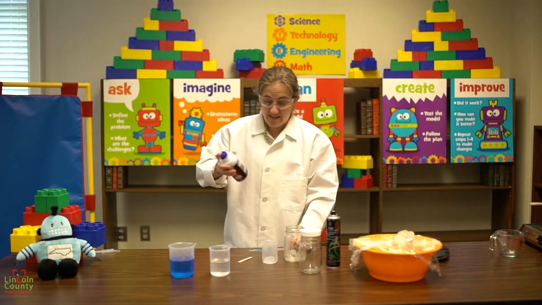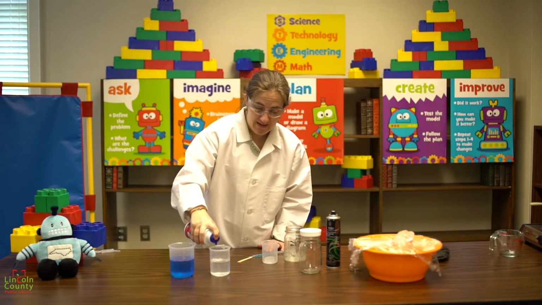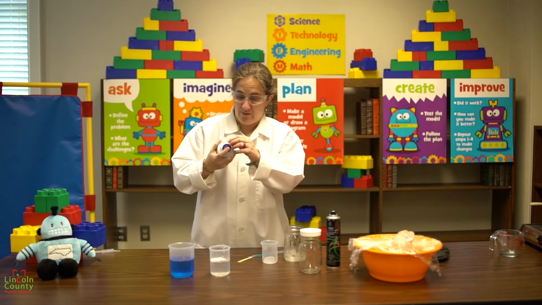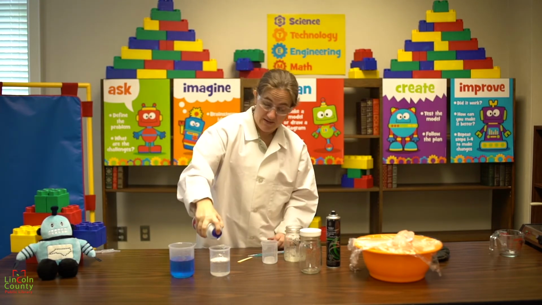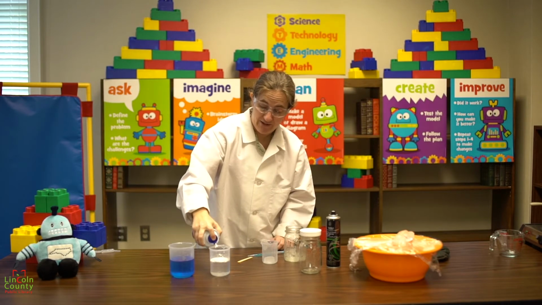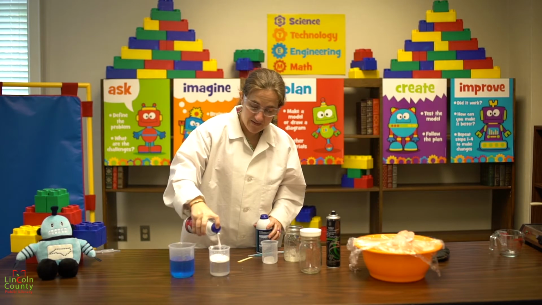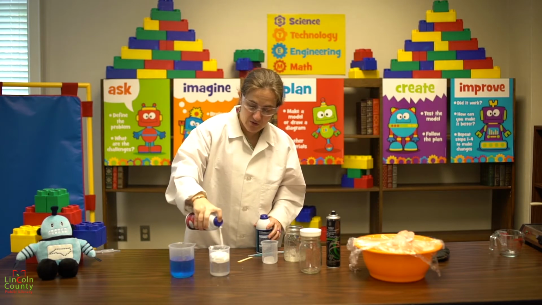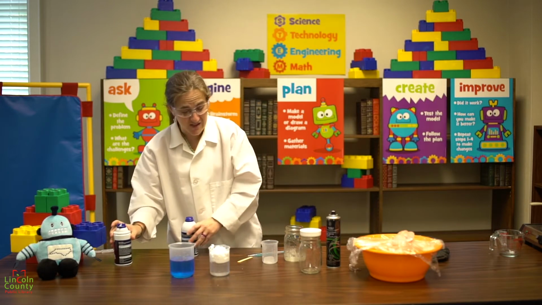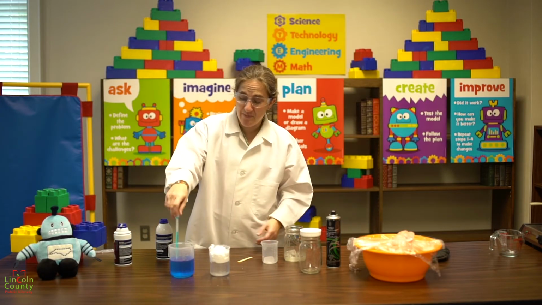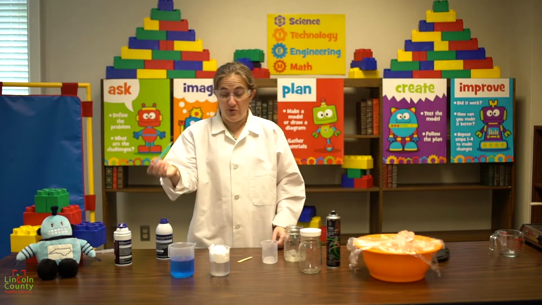So the next thing that I want to show you is with clouds. Oh, all right, shaving cream, come out of there. I might need a new shaving cream. All right, so got a new shaving cream. And we're squirting it into our container. So I already had in the container just some plain water. And in my other container here, I have some water that I've dyed blue with some food coloring.